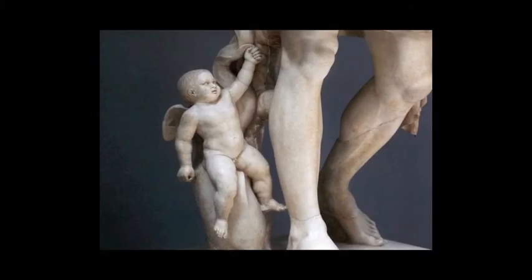Here again we can see a close-up of Cupid and also the dolphin he rides at the feet of Augustus. And once again this is intended to show his lineage, to show that he is descended from Venus. Of course he was adopted, as we mentioned previously, by Julius Caesar, who had claimed this lineage. And so he's showing this continuation of the family line.